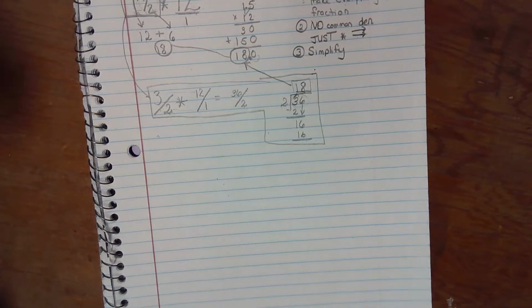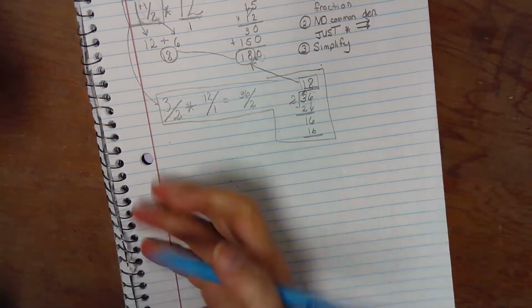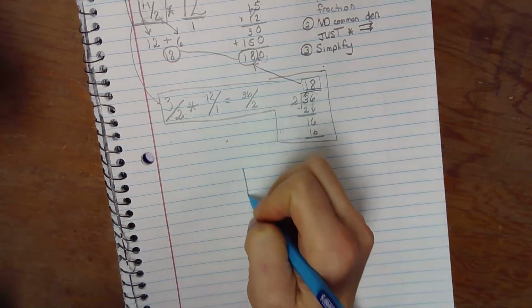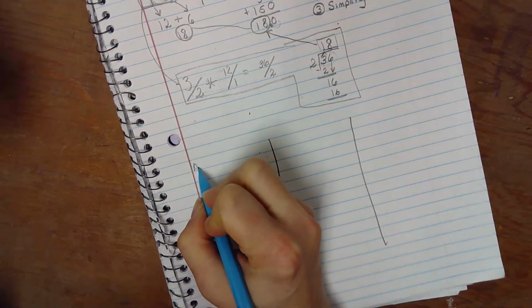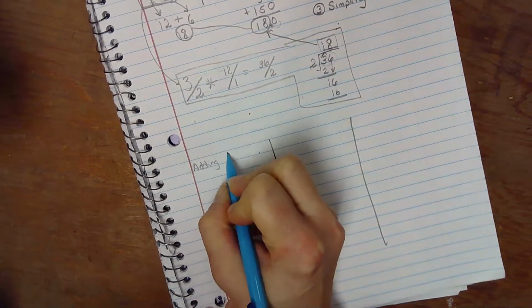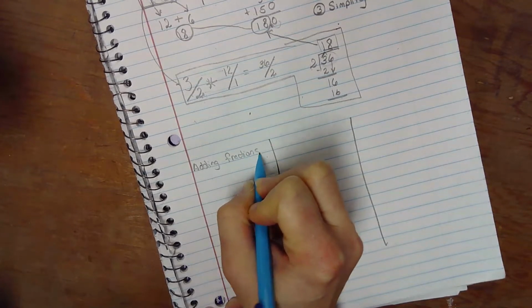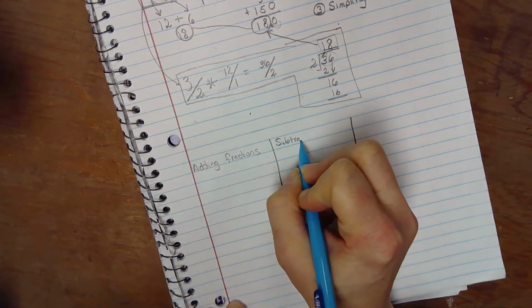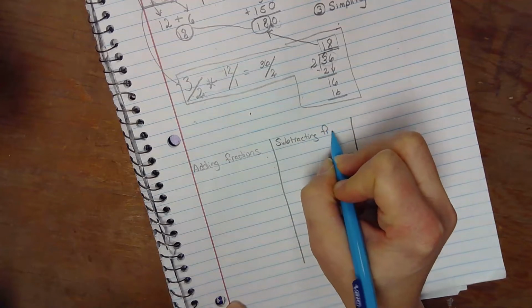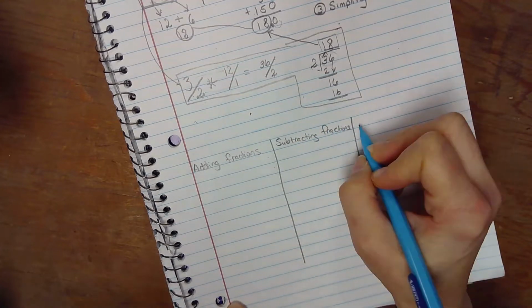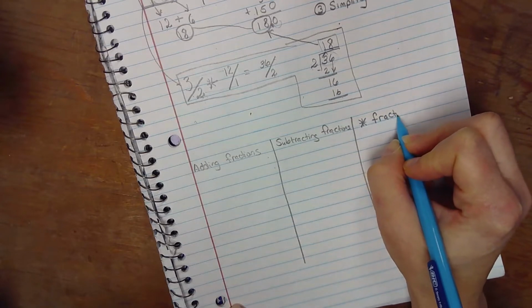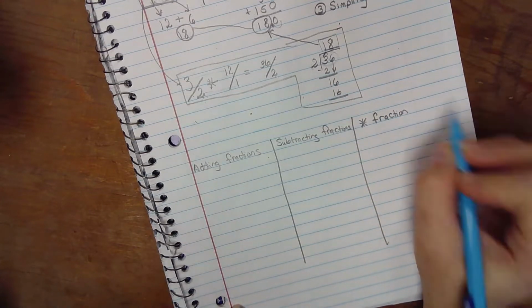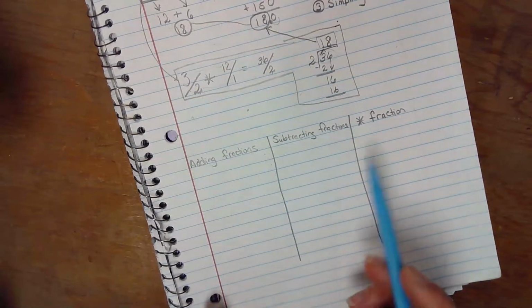We have been working enough with multiplying when there are fractions involved that now I want to start looking at, all right, what do we know about adding fractions, subtracting fractions, and how is multiplying when there's any sort of a fraction involved, how is that different from adding and subtracting?